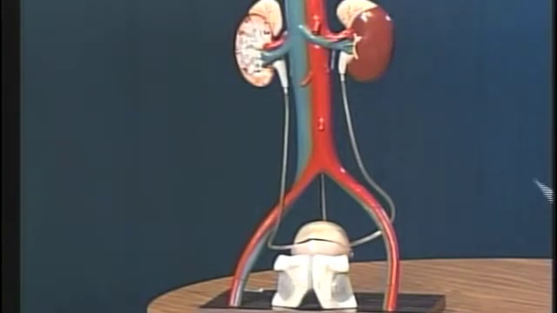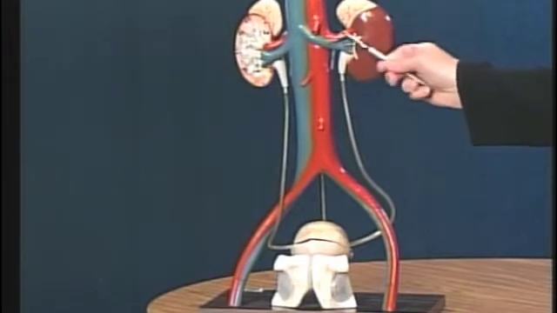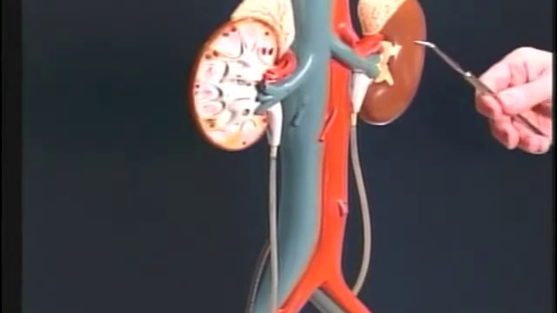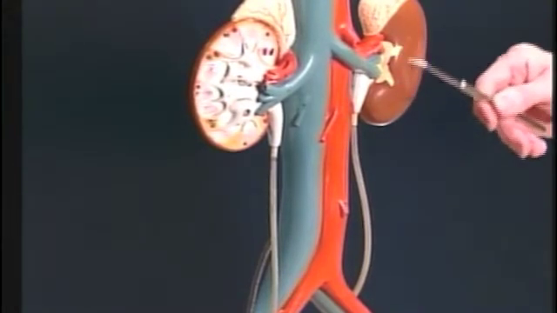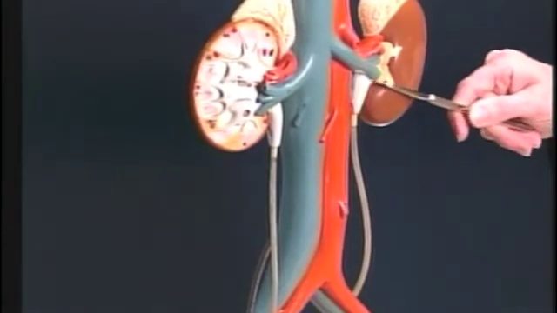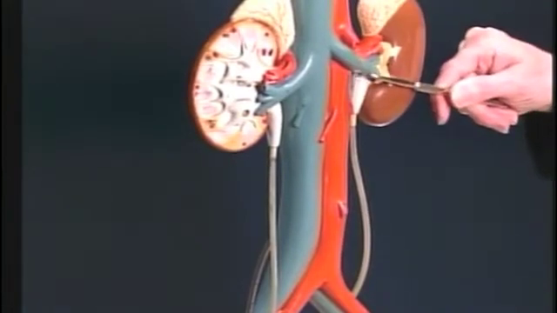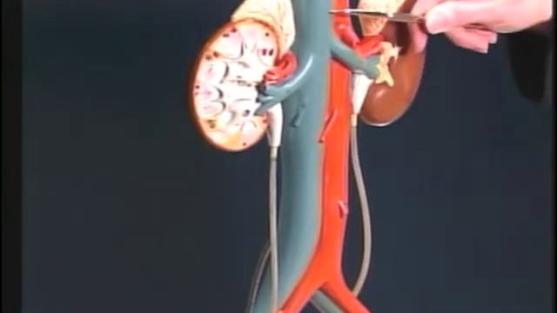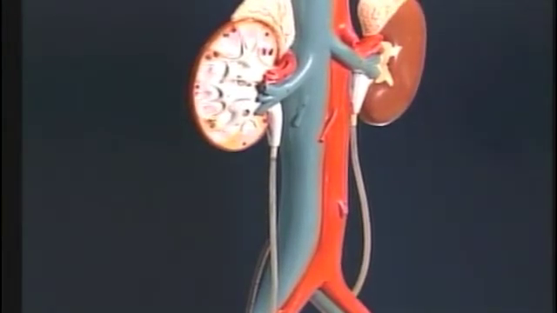In this model, we can see the abdominal aorta from which the renal arteries arise. The renal arteries carry blood to the kidneys and enter at a region called the hilus. This is the hilus. The hilus is where all vessels and other structures enter and leave the kidney. The renal veins carry the blood from the kidneys to the inferior vena cava, and then the inferior vena cava returns the blood to the heart.